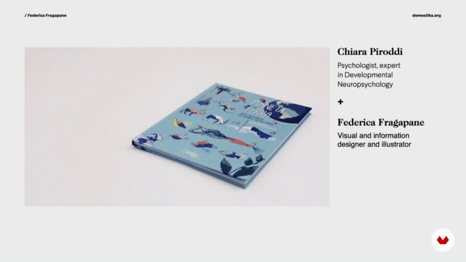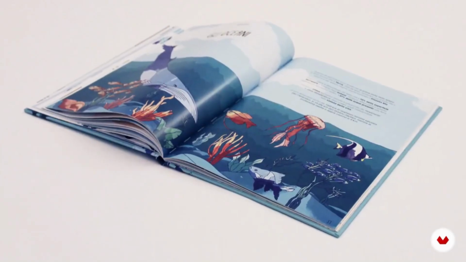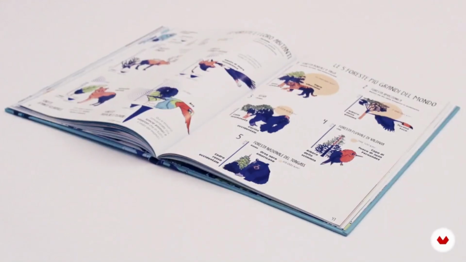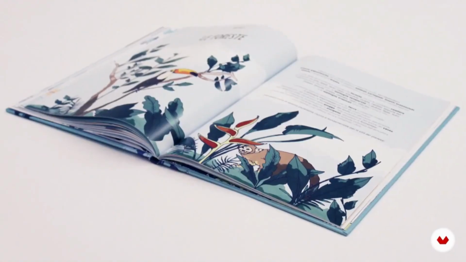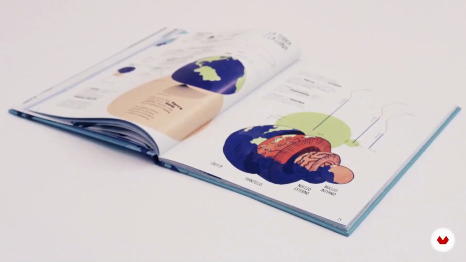I'm also co-author of 2 books, and in both of the projects, collaboration was the key. The first one is a children's book. Its aim is to depict our planet with the tools of infographics mixed with illustrations. I'm co-author and designer of the book that has been created with Chiara Piroddi. She's a psychologist expert in development neuropsychology.